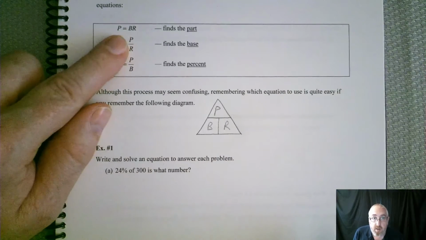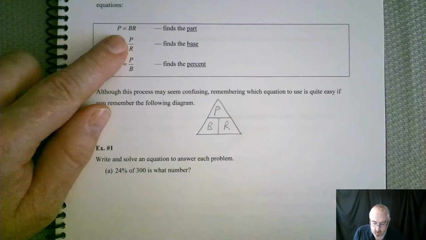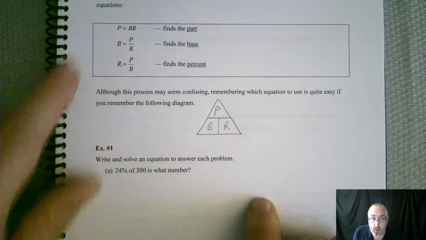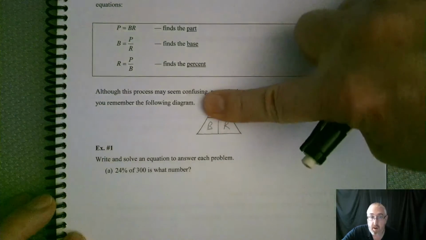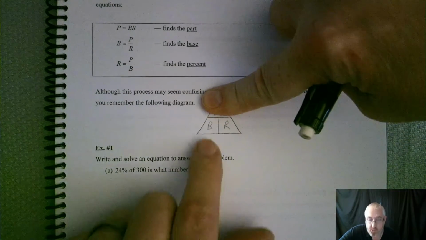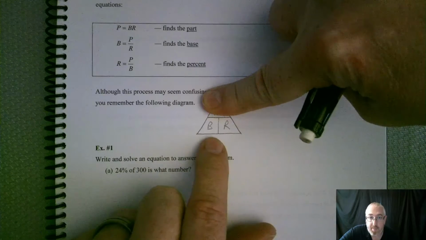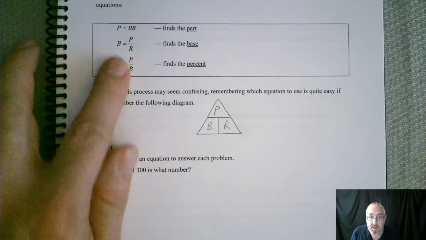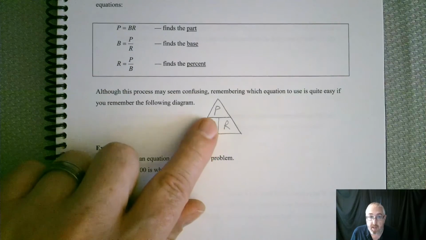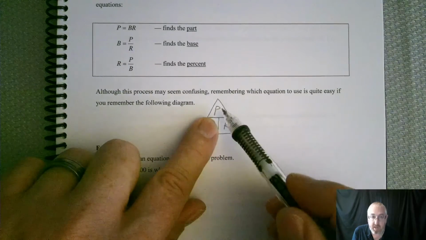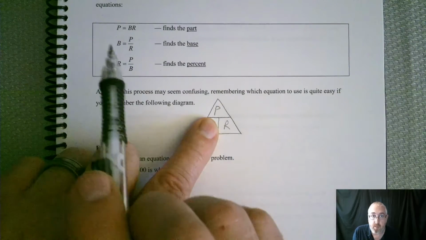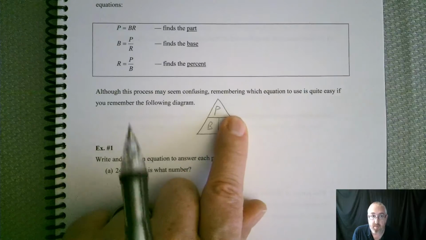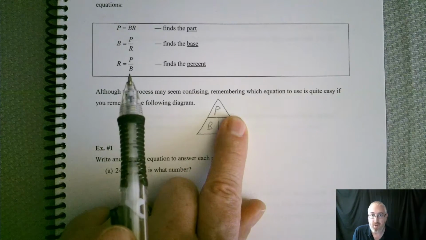So if we wanted to identify the first formula, all you have to do is say, okay, I don't know what P is in this. And if you don't know what P is, that's what you cover up. And so that tells you what to do with the other two parts. You have to multiply B times R. For the second one, if we don't know what B is, well, we can cover up B and look at what we got. We got P over R, which is what the formula tells us to do here. And then the last one you can see is P over B, so that will give us the last formula.